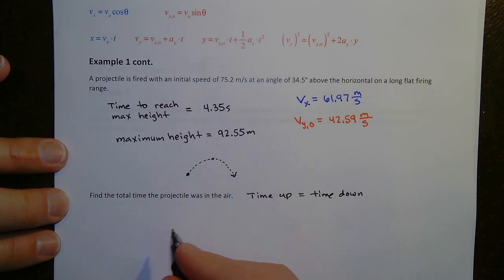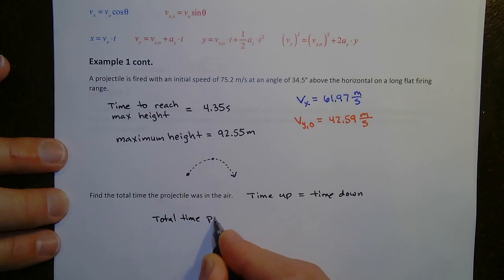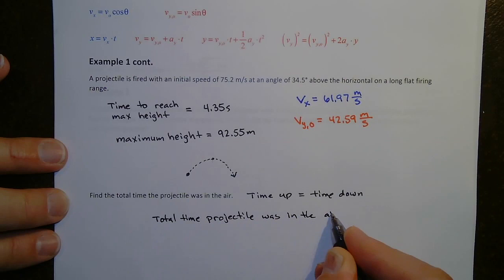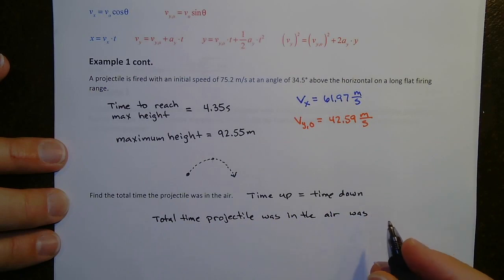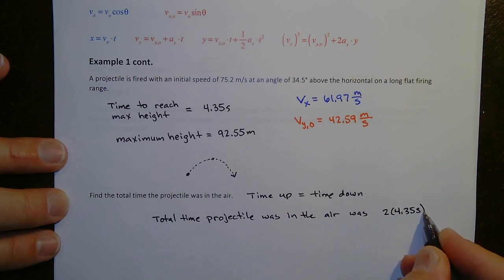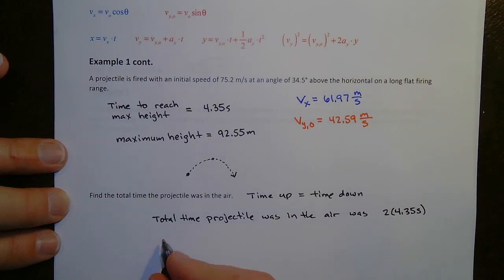Okay, so the time would be 4.35 plus 4.35, or 2 times 4.35, okay? So the total time the projectile was in the air was, and we would just do 2 times 4.35 seconds, and 2 times 4.35 seconds would be 8.7 seconds.